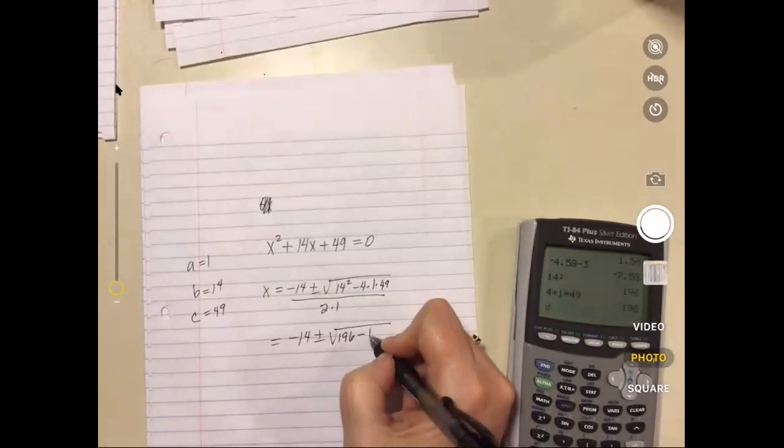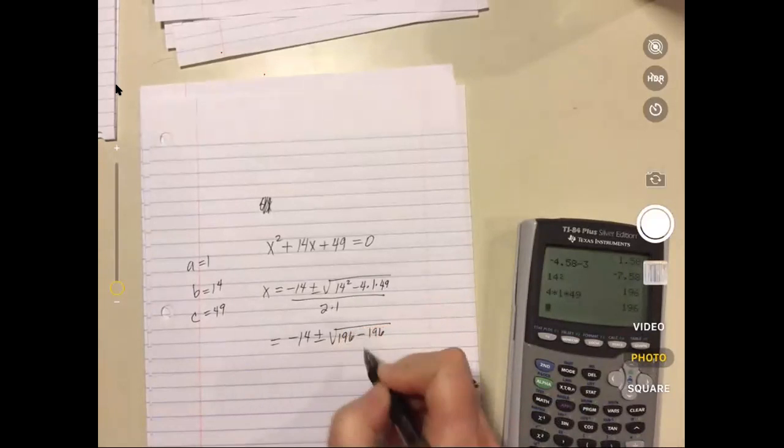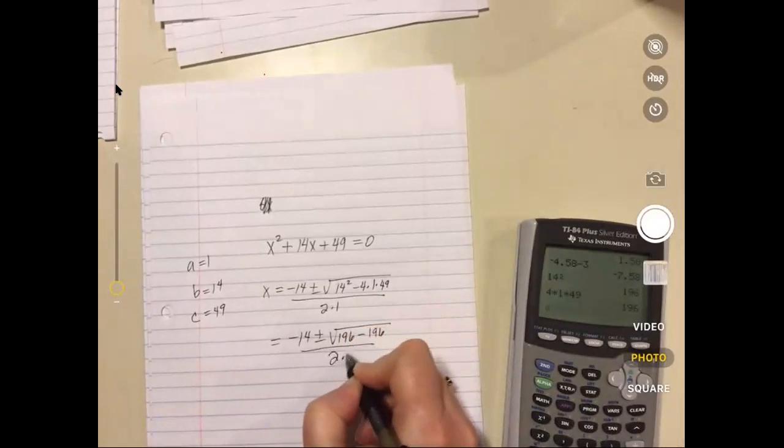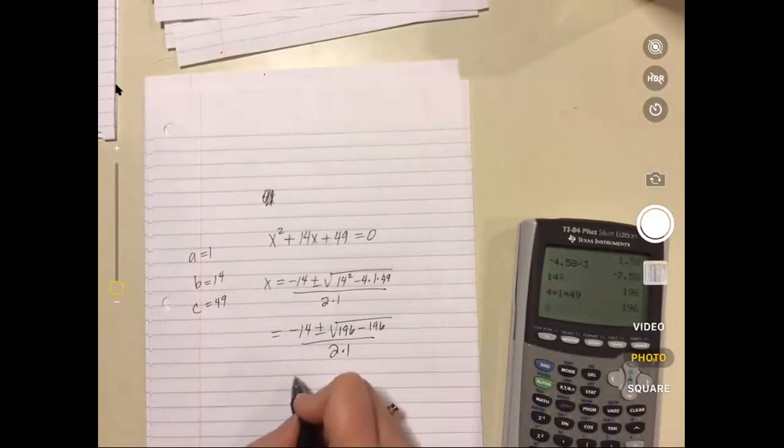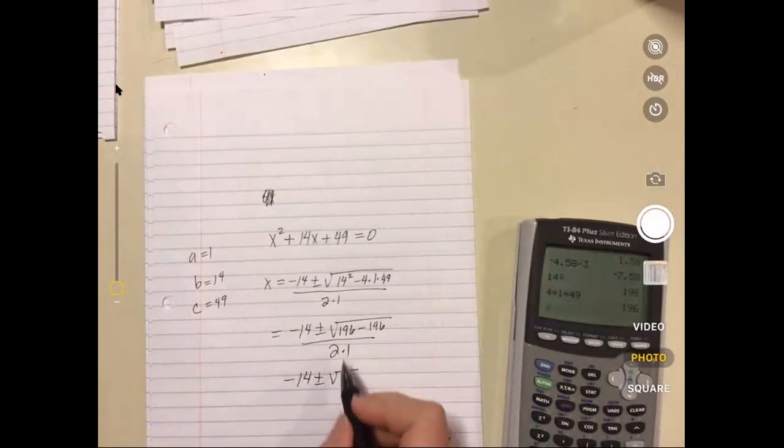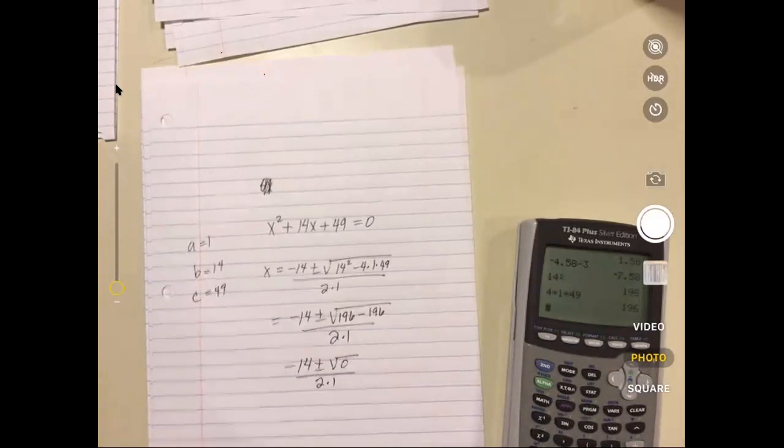Oh, look at that. All divided by 2 times 1. So it's negative 14 plus or minus the square root of 0, all divided by 2 times 1.